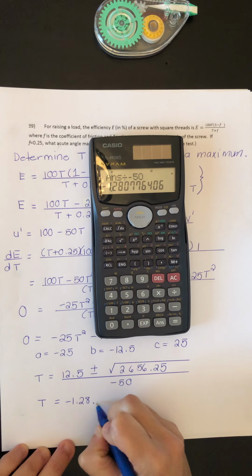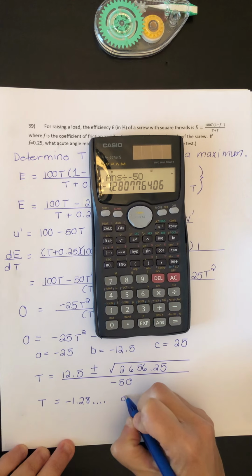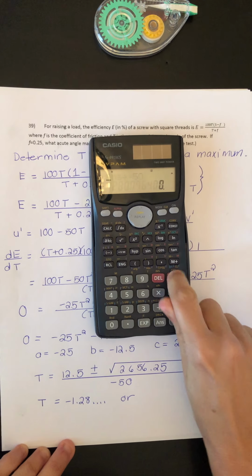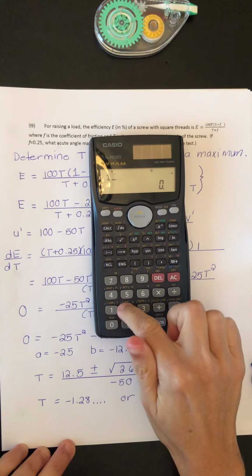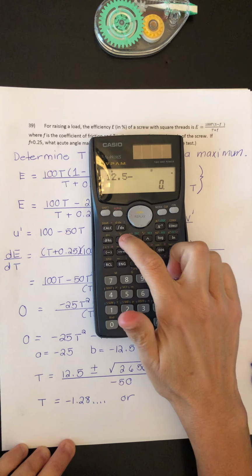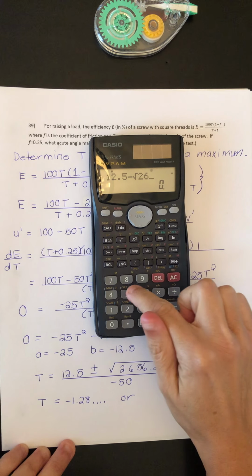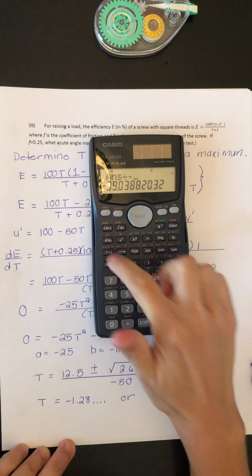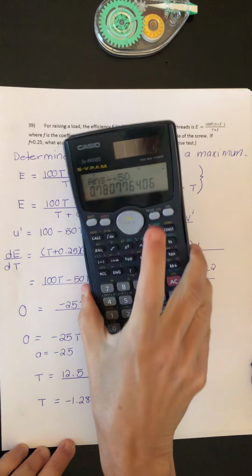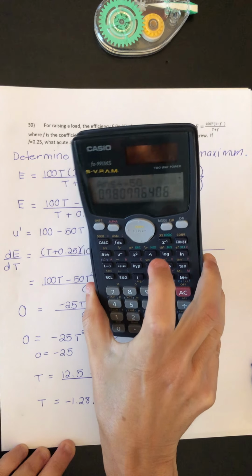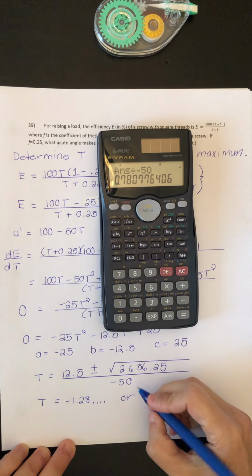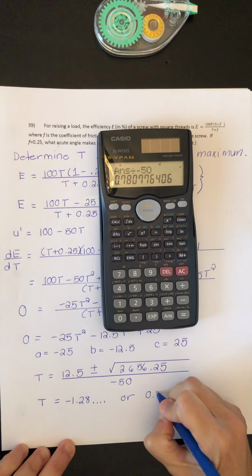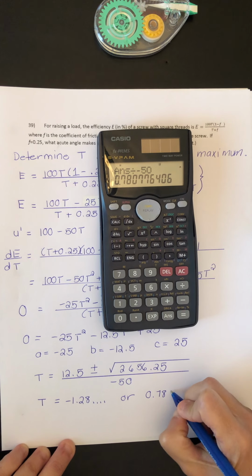Or, and now we'll get the second answer. 12.5 minus the square root of 2656.25 is this, divided by negative 50, and we get this answer, 0.78-ish.